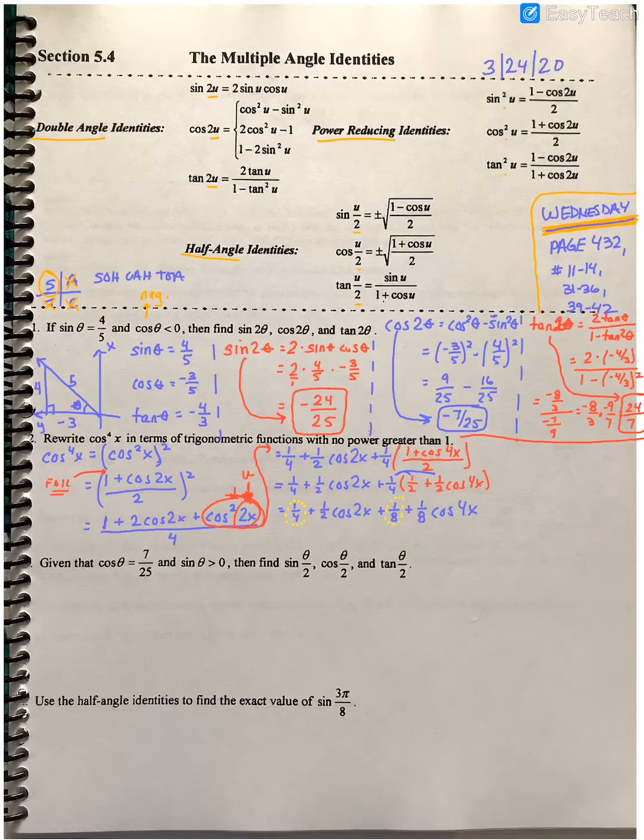And so what is 1/4 plus 1/8? If we make them eighths, that's going to be 2/8 plus 1/8, or in other words, 3/8. Still plus 1/2 cosine 2x plus 1/8 cosine 4x. That is one possible way to write your answer.